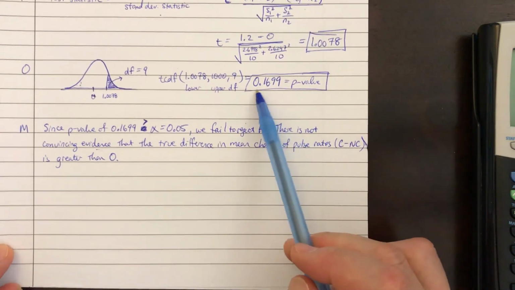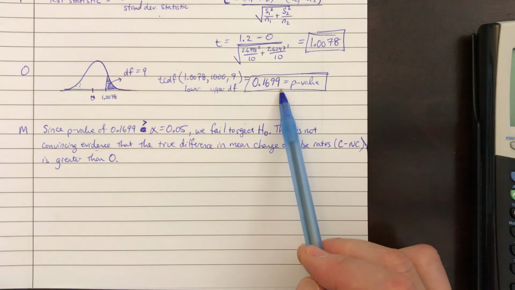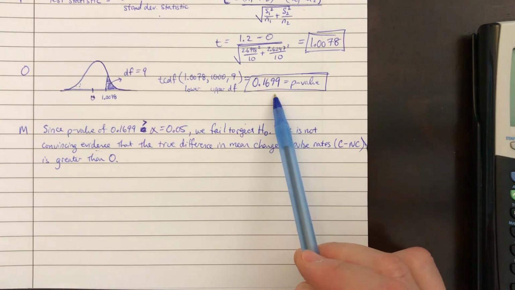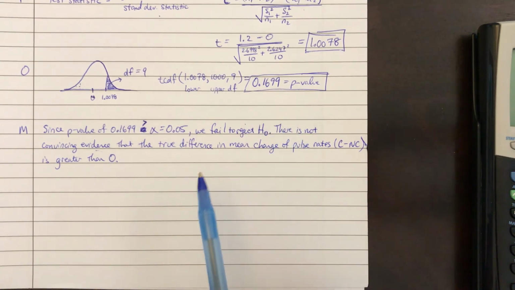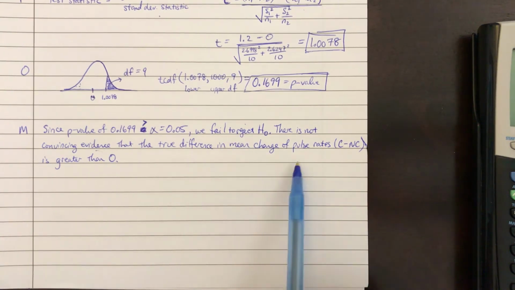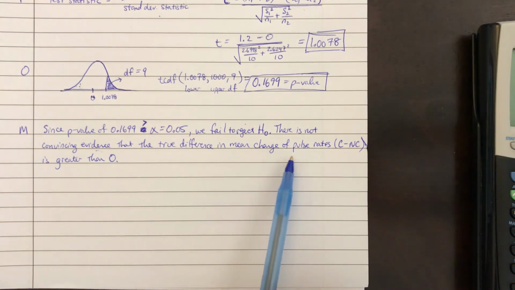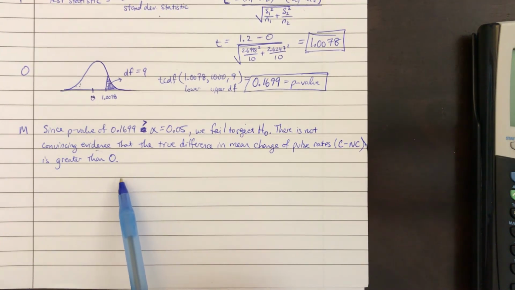There's a 17% chance that this happens randomly, that we get this value or higher if the null is true. So we cannot reject the null hypothesis, and so we say there's not convincing evidence that the true difference in the mean change of pulse rates is greater than 0.